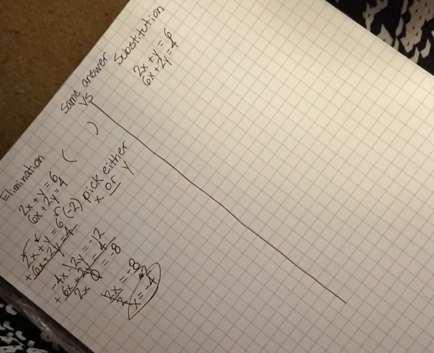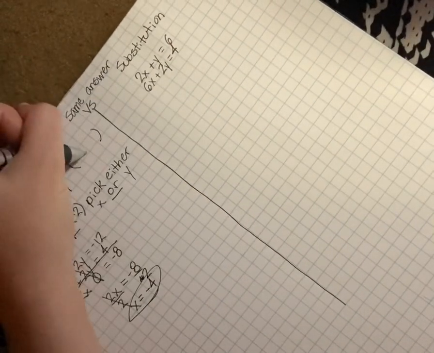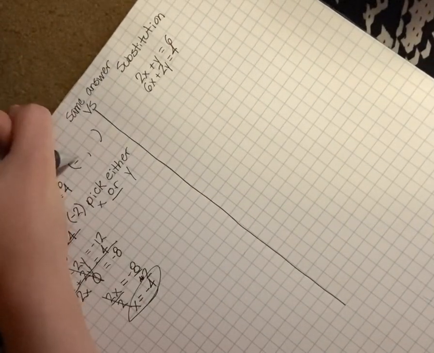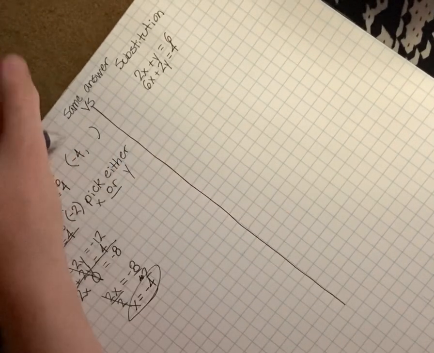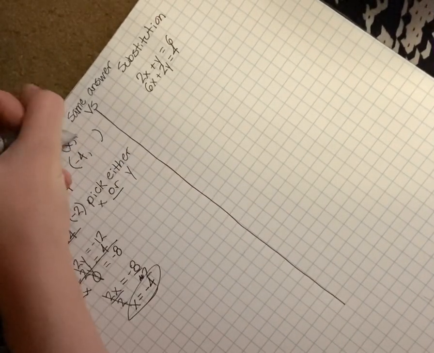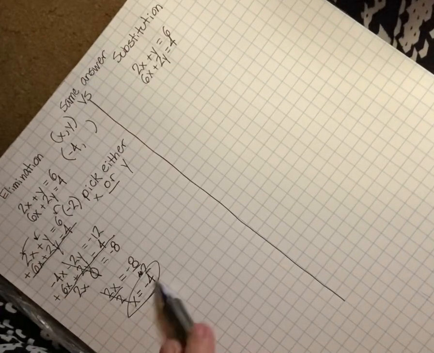Now, in problems like these where our answer is going to end up being a point, like on a graph, so with an x comma y format, I usually put it up here at the top so I don't forget that I've written it. So we know that our x is going to be negative 4, right? So we've got x comma y, right?